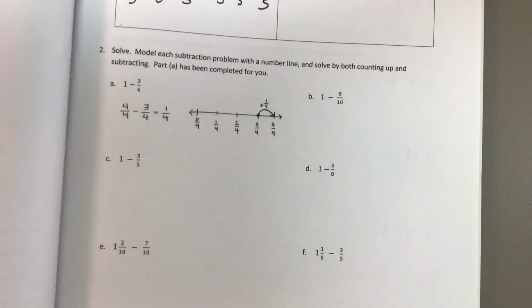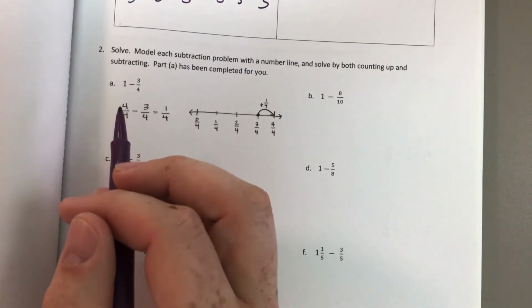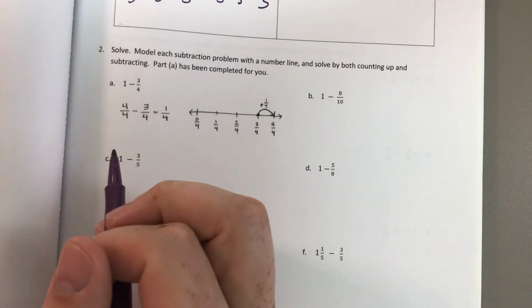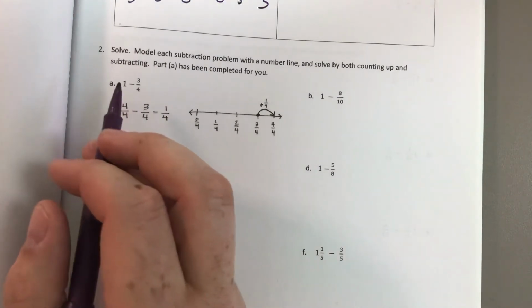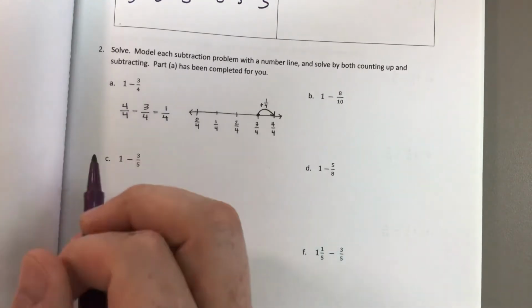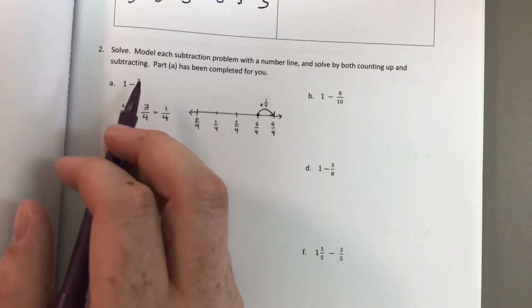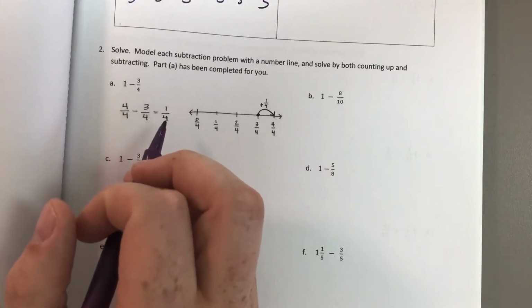And number two, I think this is kind of interesting. What you're doing is taking a certain amount and reducing it. You can either use a number line or solve by counting up and subtracting. What's interesting is we know that 1 equals a value where the numerator and denominator are the same. In this case, our denominator is 4, so to represent 1 in fraction form, we have the denominator 4 with a numerator also of 4. So we take the 1 minus 3/4, we take that 4/4 minus 3/4, and we have a leftover 1/4.